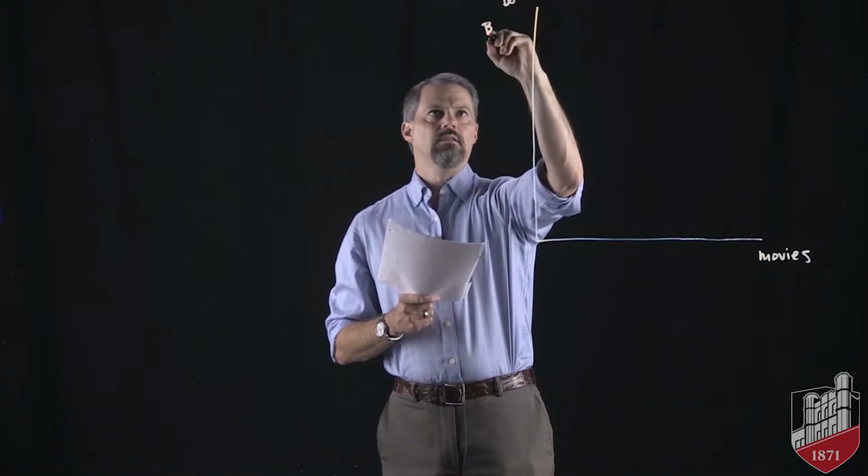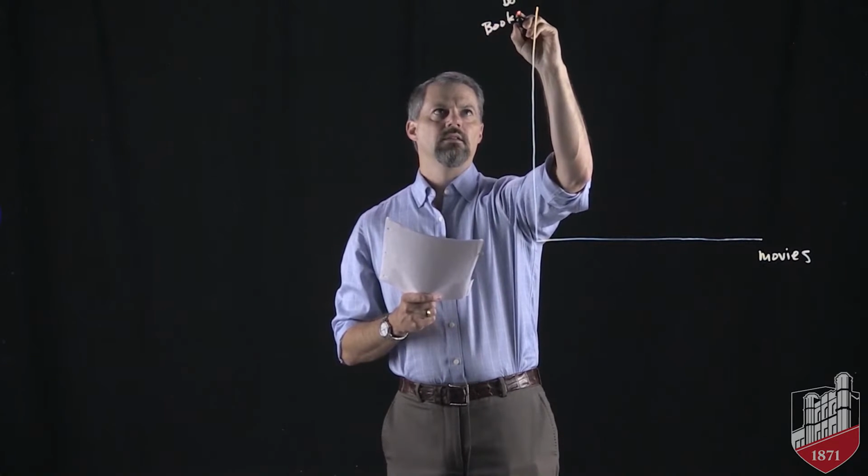Let's pick a couple of goods to use in this discussion. Let's think about maybe books and movies. And we're going to think about a situation where there are only two goods, like we typically do. Let's look at a picture of how many books and how many movies we're going to be consuming. So let's put movies down here on our horizontal axis. Let's put books up here.